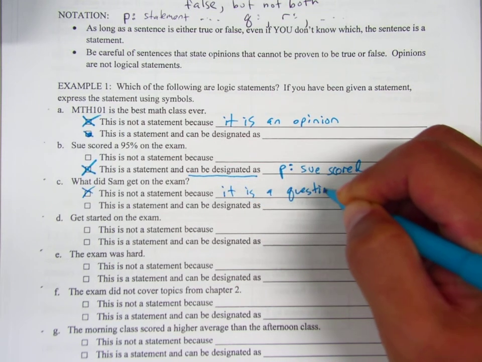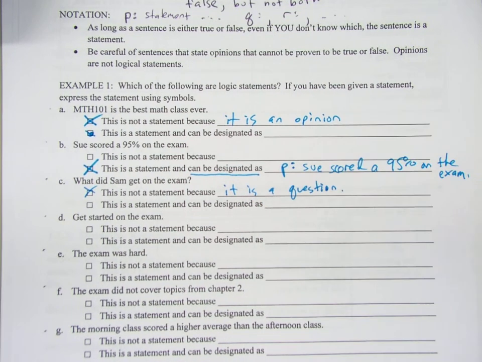Okay? When in doubt, the true test will be, just think about this. Someone says, what did Sam get on the exam? And then a friend says, that's true. Does that make sense? No.